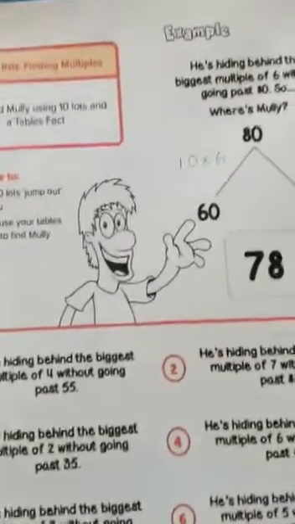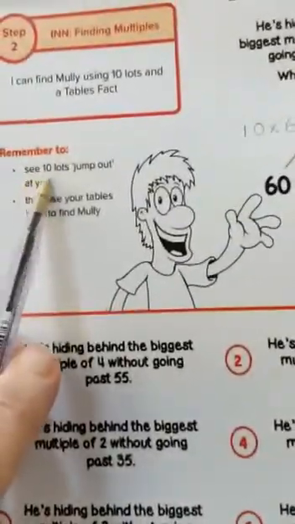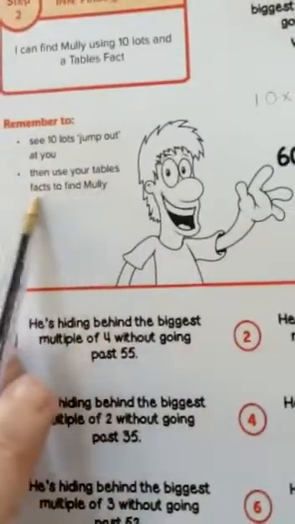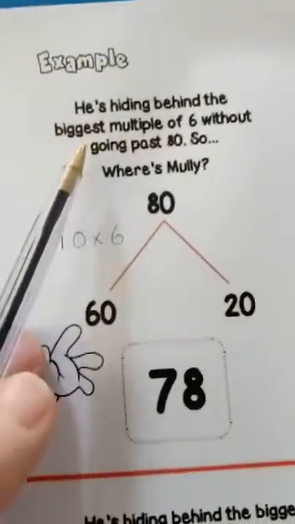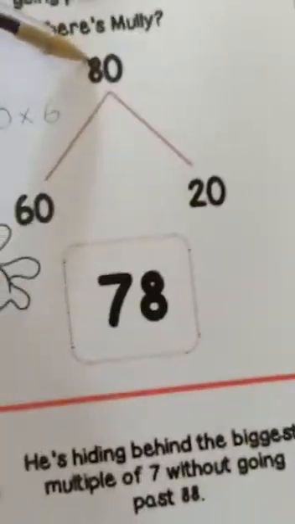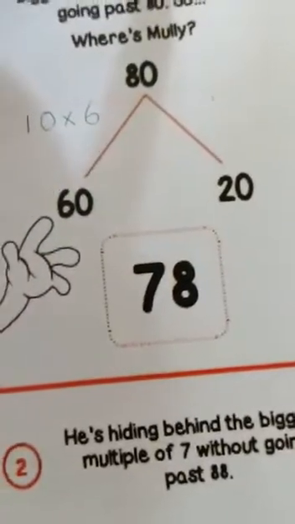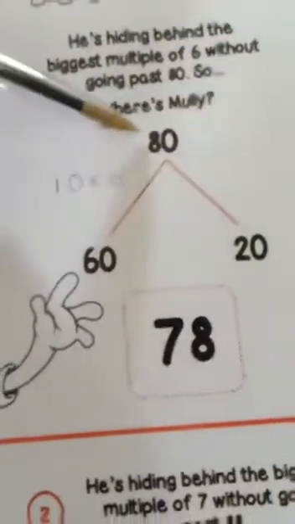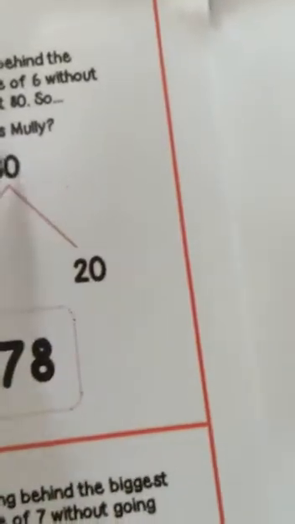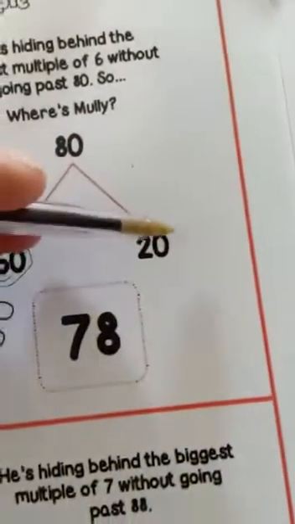And then we've got some finding multiples. So you've got to remember, see 10 lots jump out at you, then use your table facts to find the rest. So for example, he's hiding behind the biggest multiple of 6 without going past 80. What you do is, the number you've got to find the multiple of is 6, so if your 6 times tables, 10 times 6 is 60, and then the difference between 60 and 80 is 20.